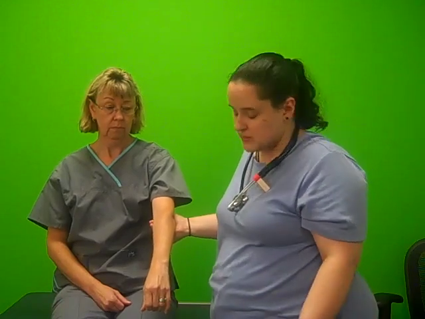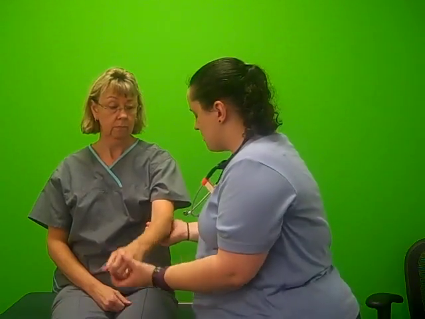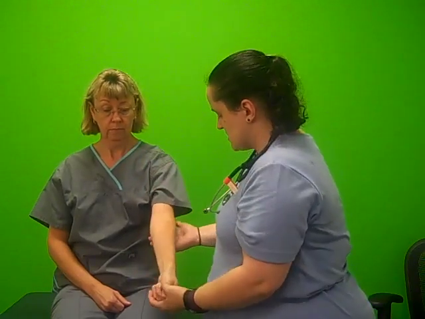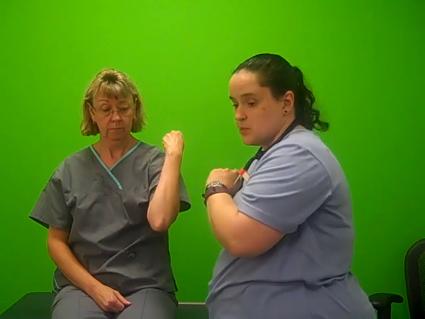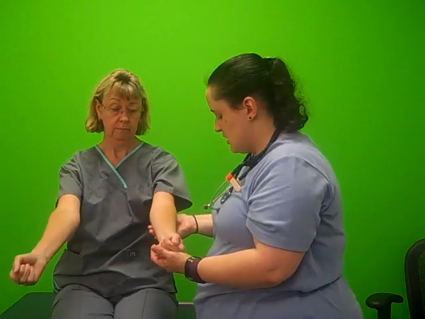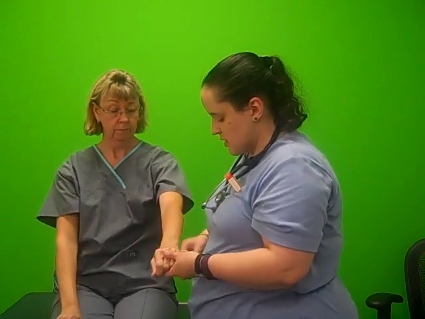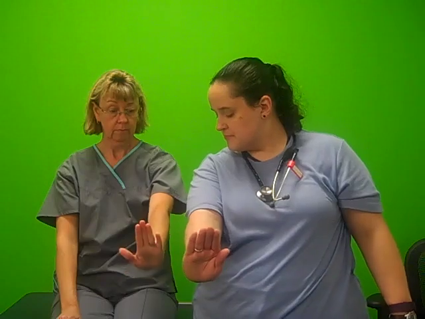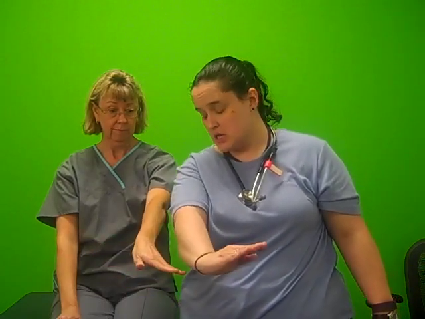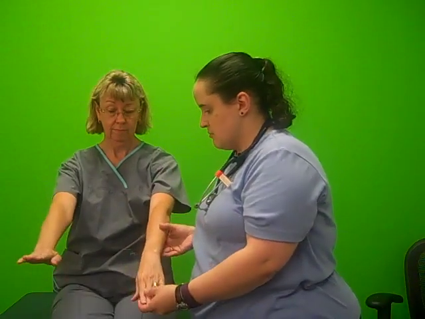Remember to never push a patient's extremity past the point that they can tolerate it, as you can hurt them and cause them pain. So then we'd bring her elbow up. In this case, active. She would bring it up herself. Can you do that with the other side, please? Very good. Then we would go ahead with the wrist, have her bring it up, bring it down, to the side, to the other side, and we would do that again with the same.